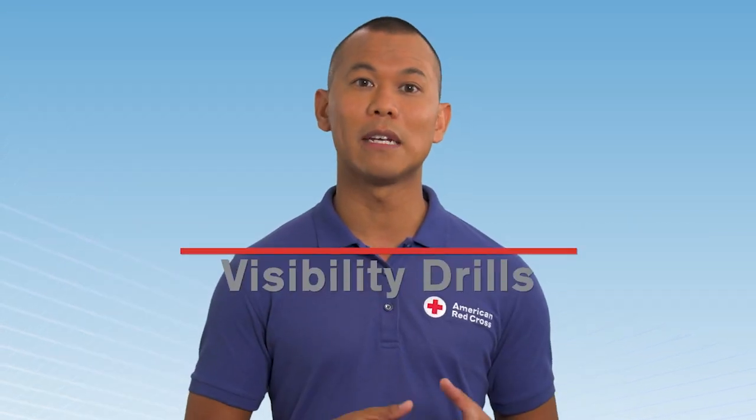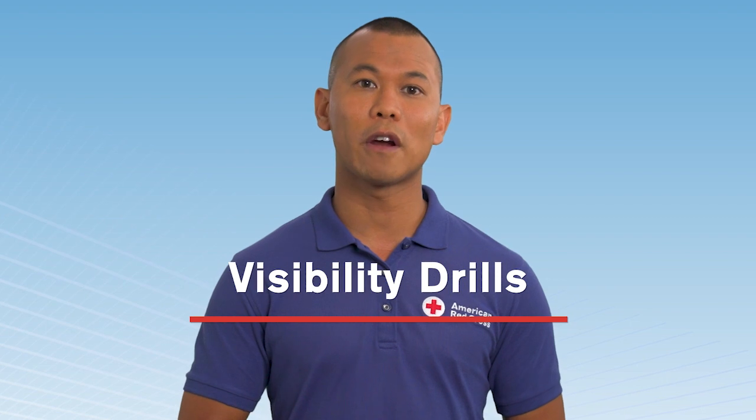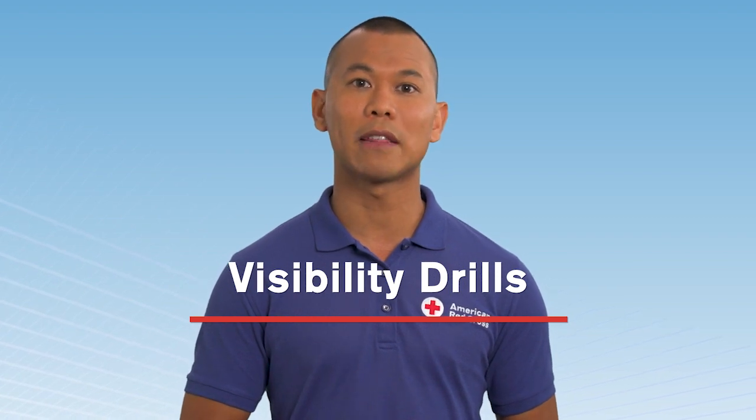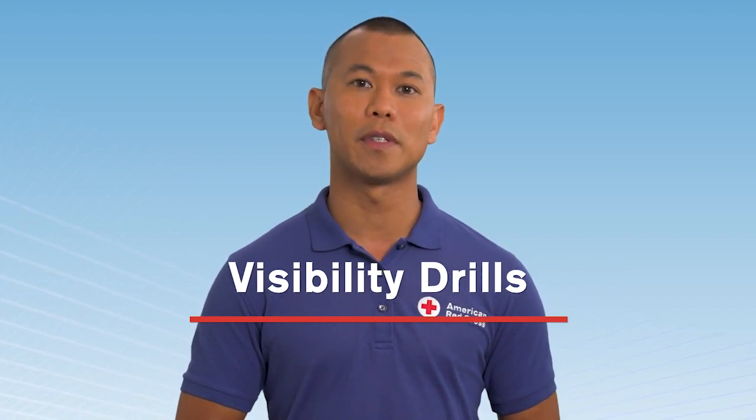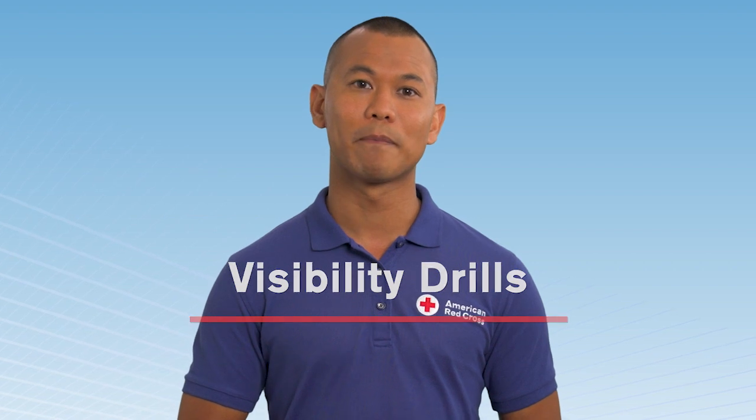Visibility drills are conducted to verify that the lifeguard can see objects at the bottom and at the surface in all areas of the zone from the lifeguard station. A visibility drill is not a test of the lifeguard's abilities. Rather, it is a test of the zone relative to the lifeguard station. Visibility drills should be done for each zone while the zone is closed, and again during operating hours, while different activities are taking place within the zone.